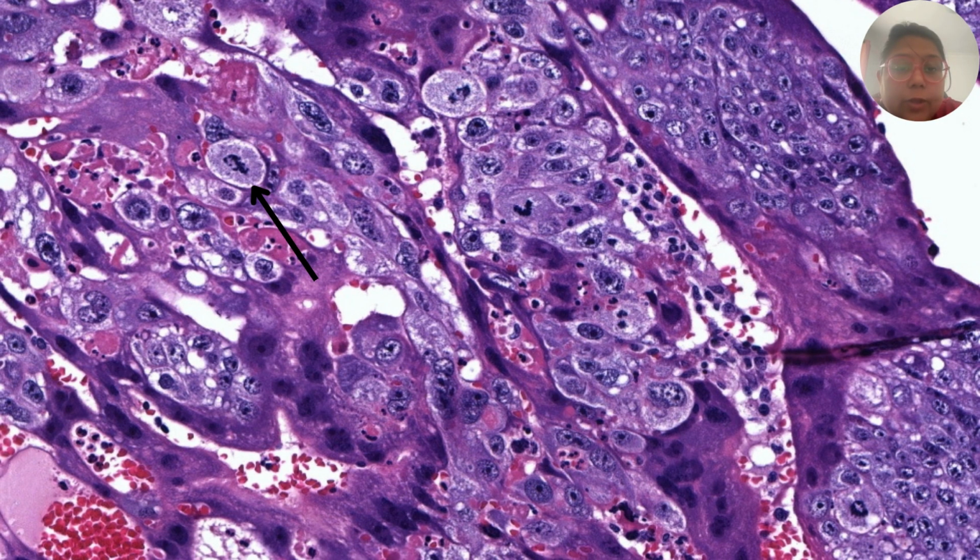Here in this micrograph from a case of choriocarcinoma, you can appreciate the three populations of trophoblast: cytotrophoblast, syncytiotrophoblast, and intermediate trophoblast. And also with the arrow, I have denoted a mitotic figure. So there is an increased number of mitotic figures in choriocarcinoma.